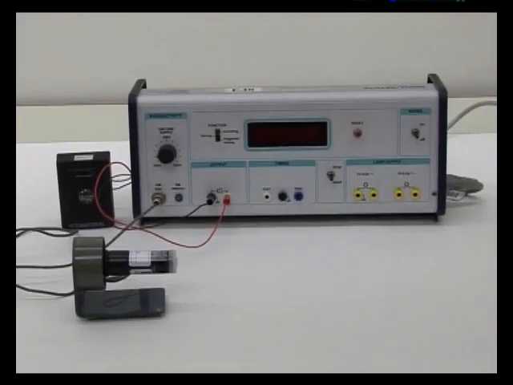We will compare the penetrating power and the range of alpha, beta, and gamma radiation using a GM counter. Before conducting the experiment, we will first measure the background radiation.